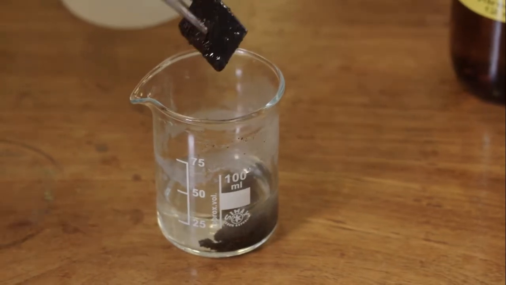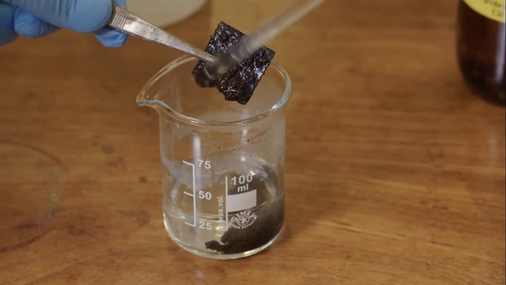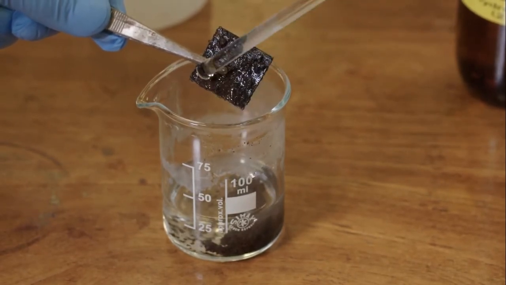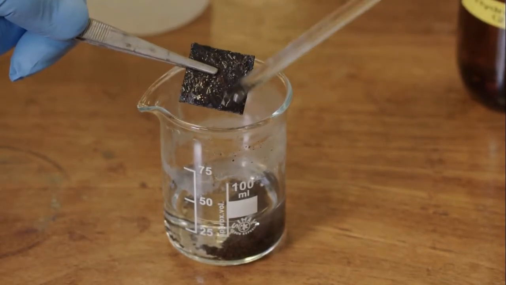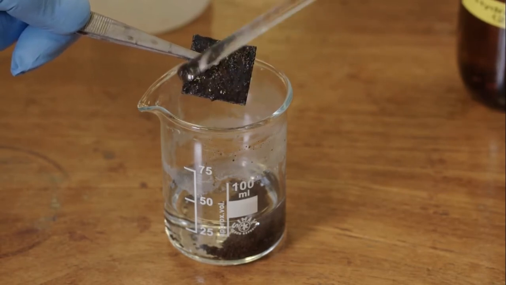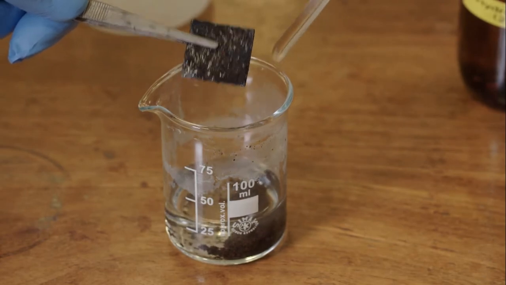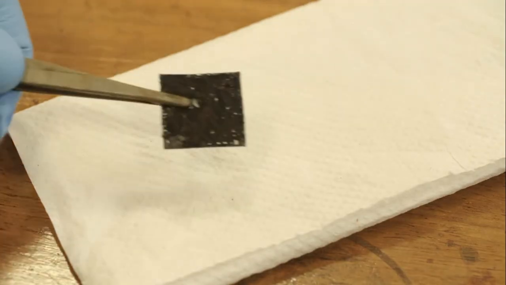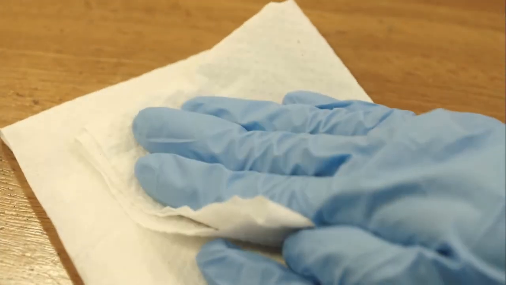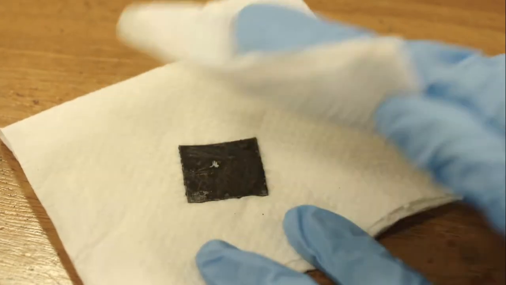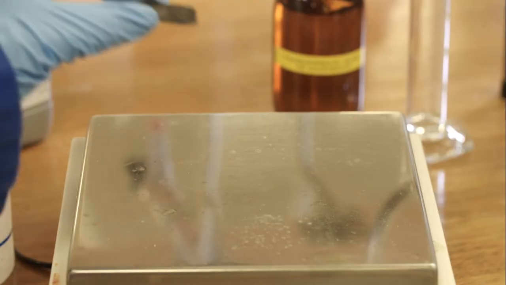Using tweezers, the zinc is carefully removed from the beaker. Scrape the zinc piece with the glass rod until no more copper is present. The zinc piece is dried with a paper towel. Then, its mass is recorded.